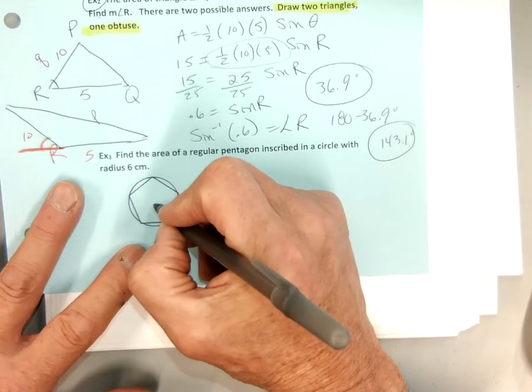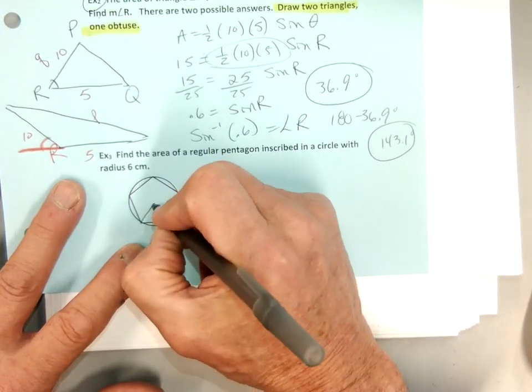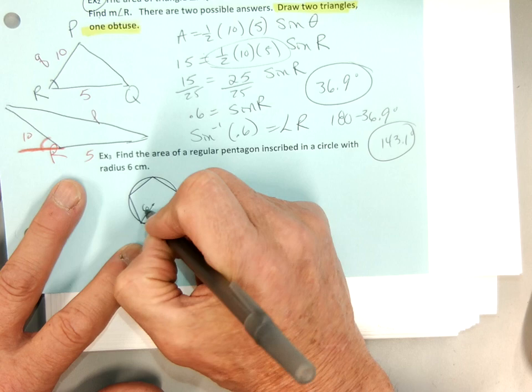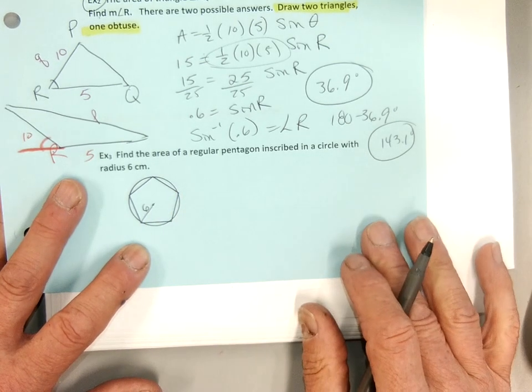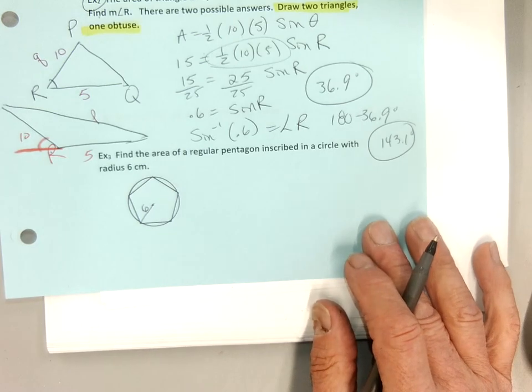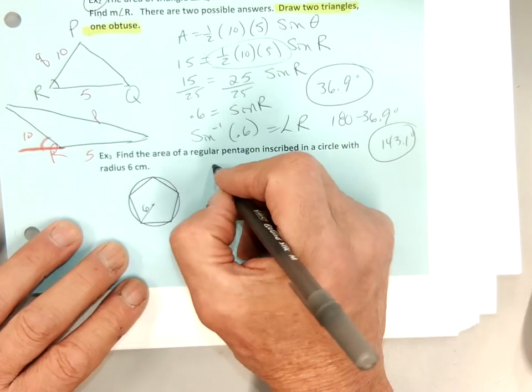Yeah. So the circle has a radius of 6. And that's all we have. That's all we get. So we're going to find this area.